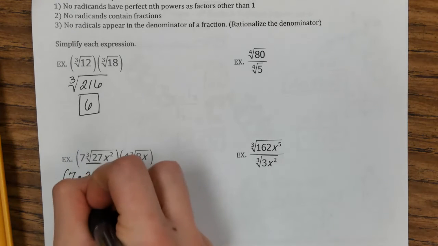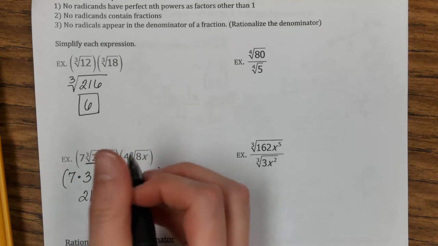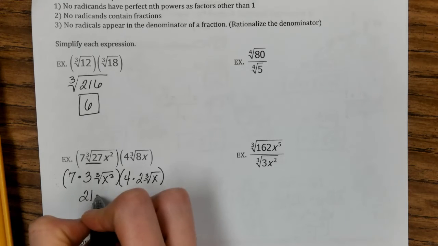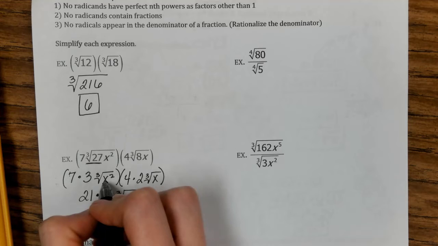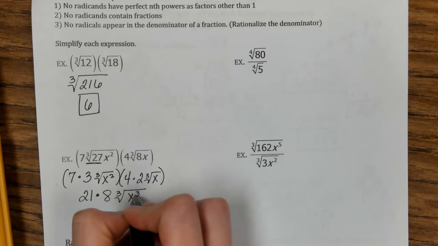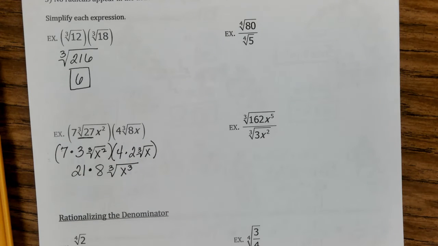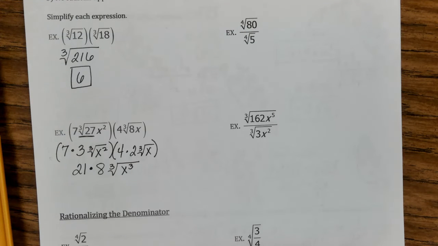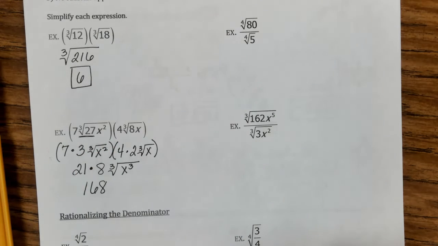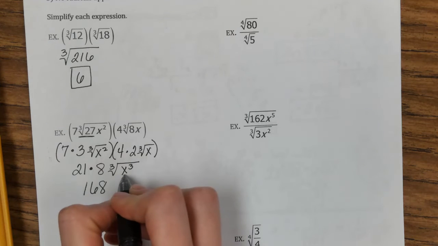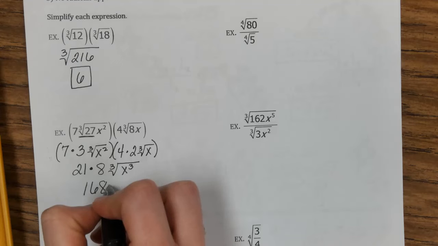Well, that's just 21 times 4 times 2, which is 8, cube root of x squared and x, which gives me x to the 3rd power. So you take 21 times 8, 168. The cube root of x cubed is just x.